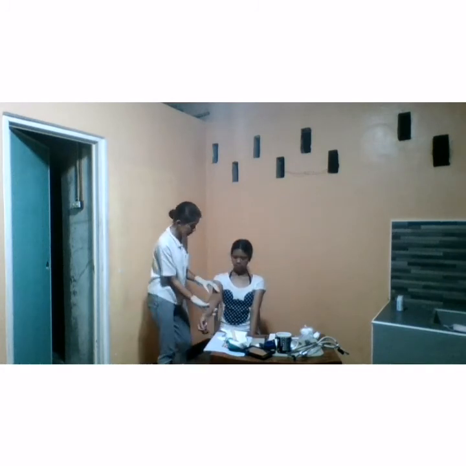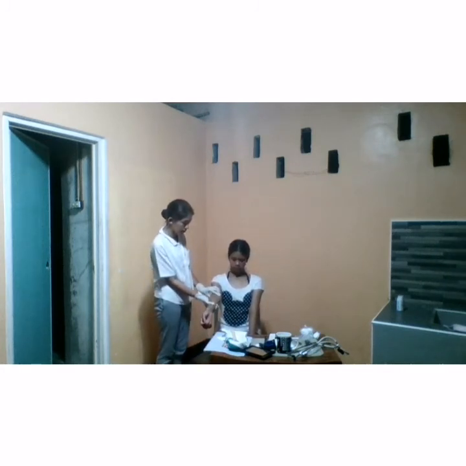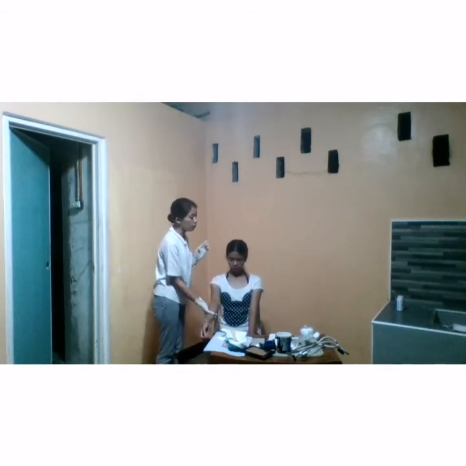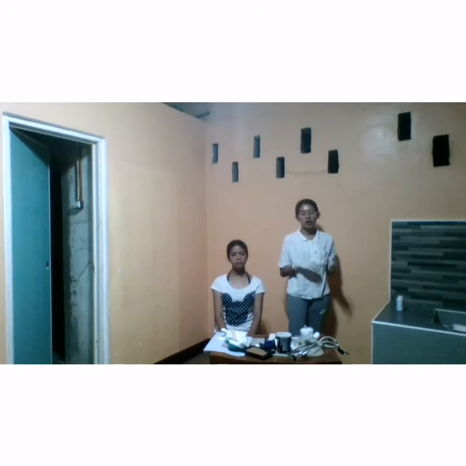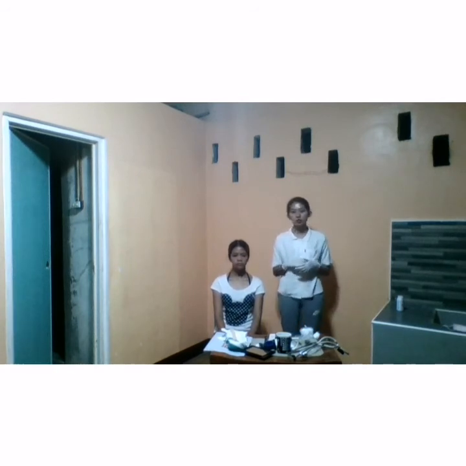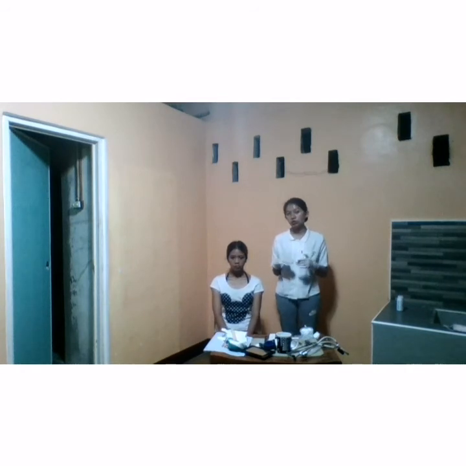And for the other side naman po, ma'am. It is also strong and also +2. So, the brachial pulse of our patient is bilateral and also equal in strength. After that, we're going to test the range of motion of the elbows.